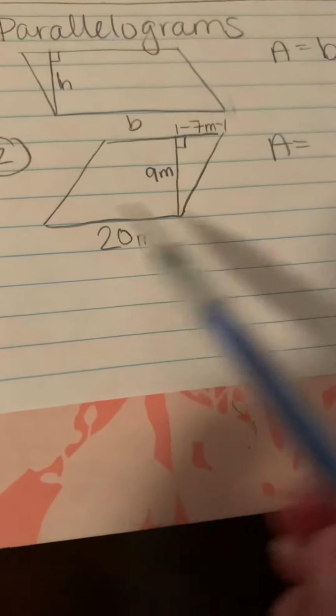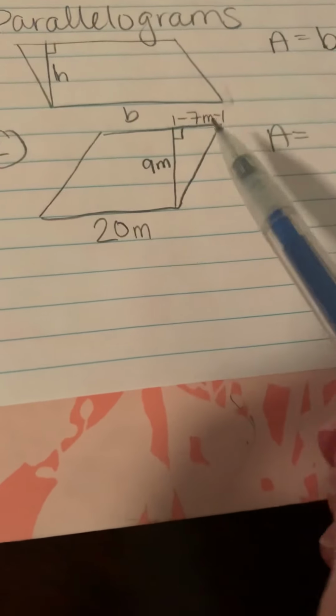Okay. So the area is base times height. So in this scenario, we have this 20 and we have the 7. Now the 7 only is part of the base. I want the whole base, so I'm going to take the 20 times 9. So 20 times 9 is 180, and it's your units squared, so meters squared. My area is 180 meters squared.